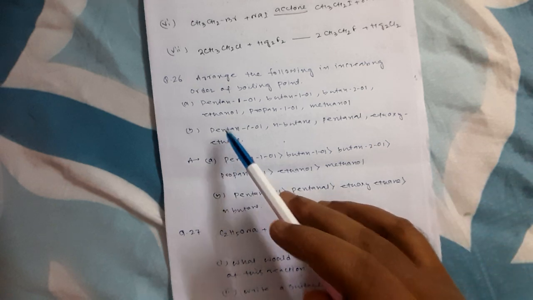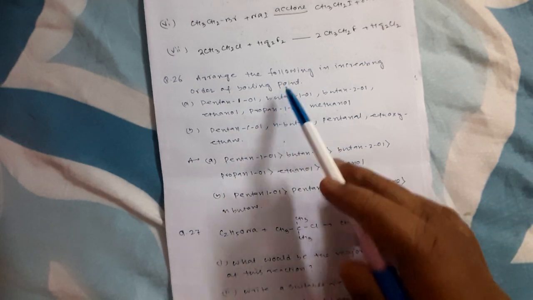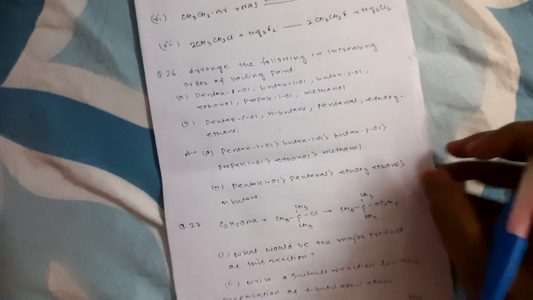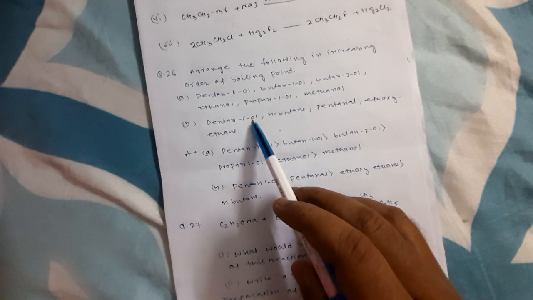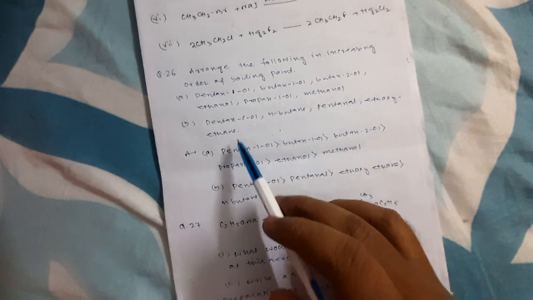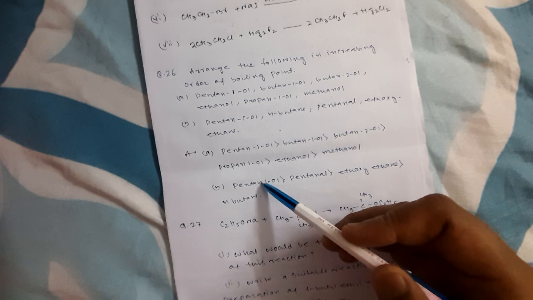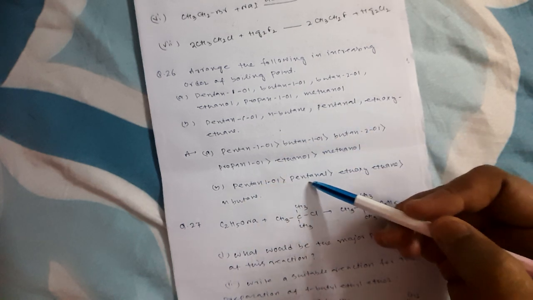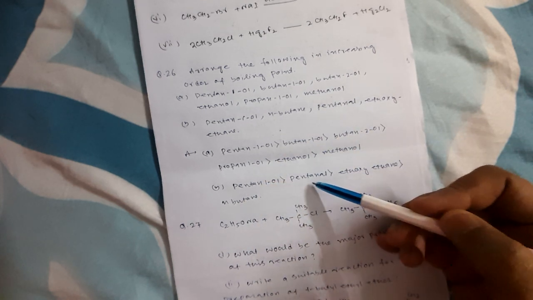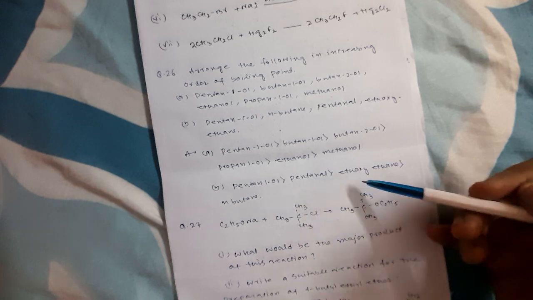Second one is also arranging the order of boiling point: pentan-1-ol, n-butane, pentanal, ethoxyethane. Very important question. See, an alcohol always has the higher boiling point due to intermolecular hydrogen bonding, so it is first. Then it will be the aldehyde, because the aldehyde has dipole-dipole interaction. Then ethoxyethane.